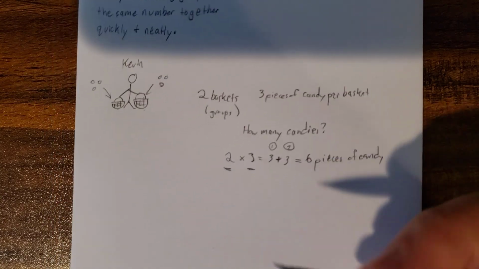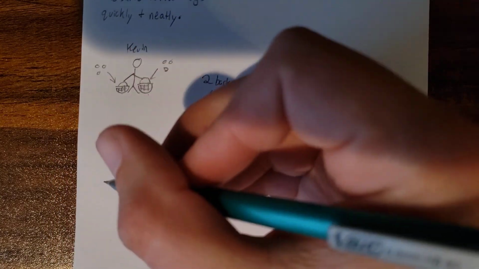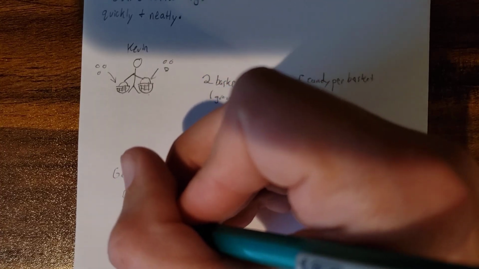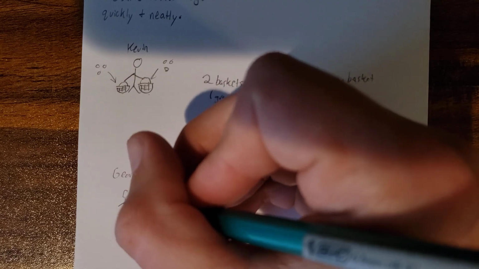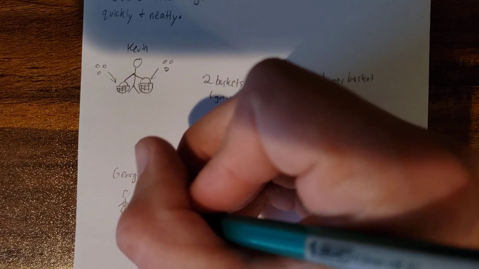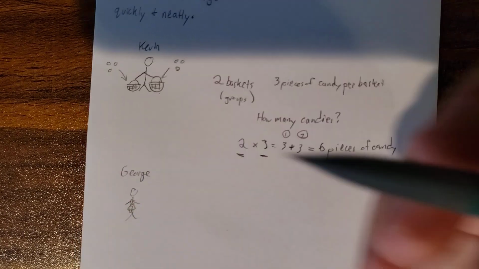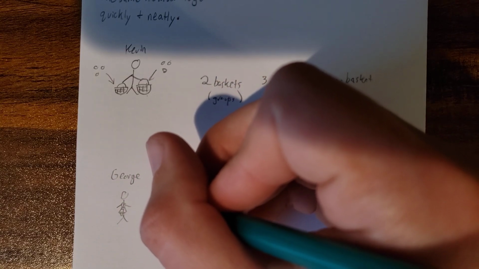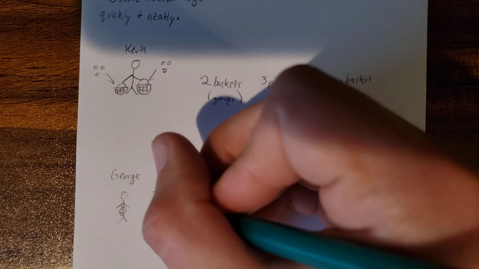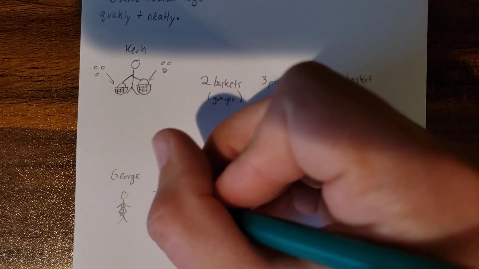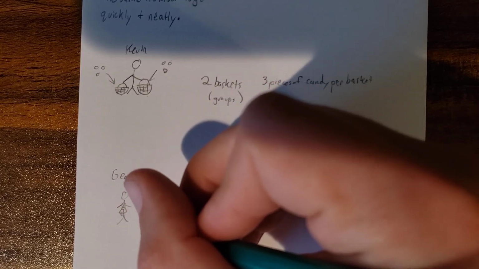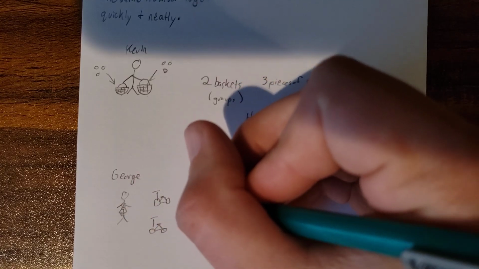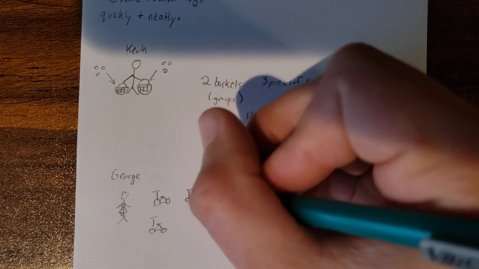Let's do another one real quick. We'll have George, Kevin's dad, George, over here. And we'll give him a nice little tie. And we'll say George is a salesman of bicycles. And George has 4 bikes for sale right now.